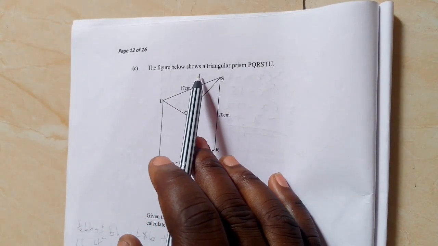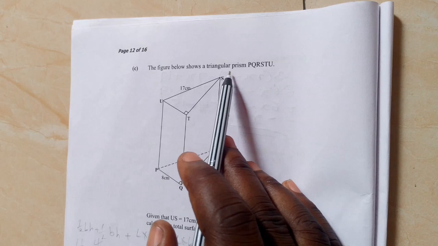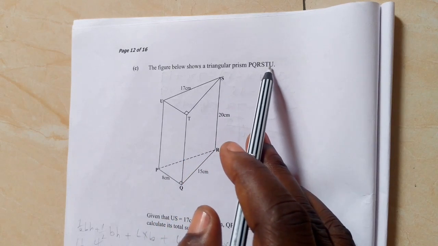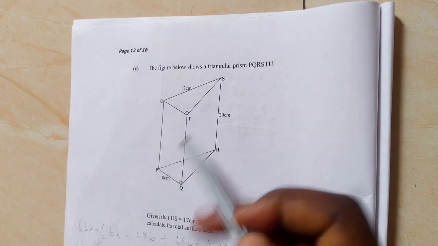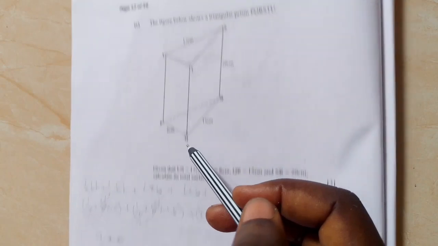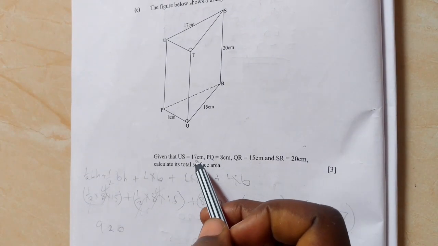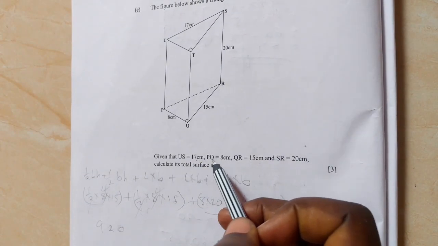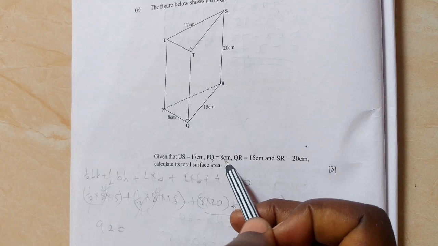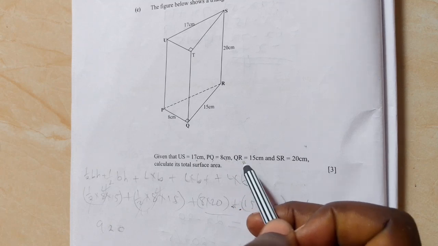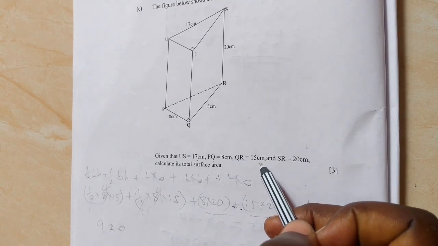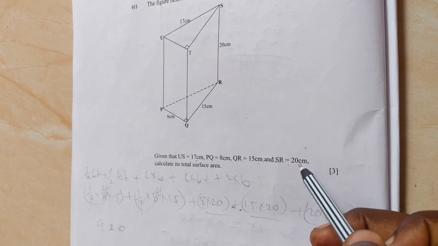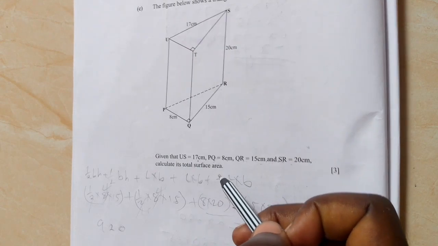The figure below shows a triangular prism PQRSTU. Alright? This is a prism they are talking about. Given that US is equal to 17 centimeters, PQ is equal to 8 centimeters, QR is equal to 15 centimeters, and SR is equal to 20 centimeters. Calculate the total surface area.